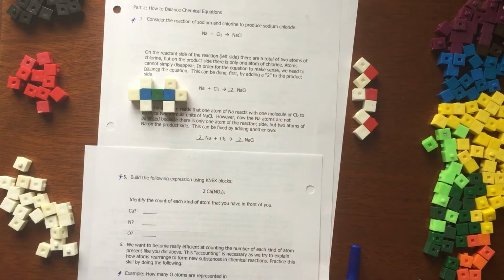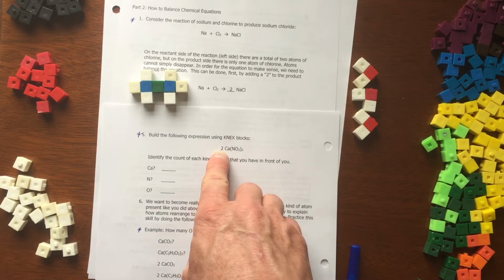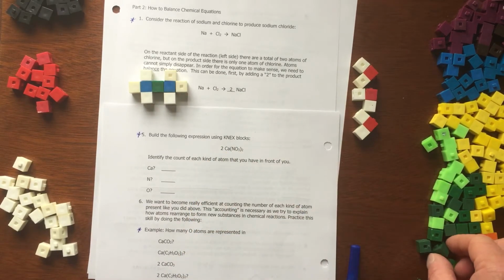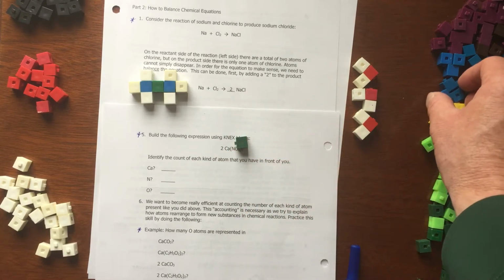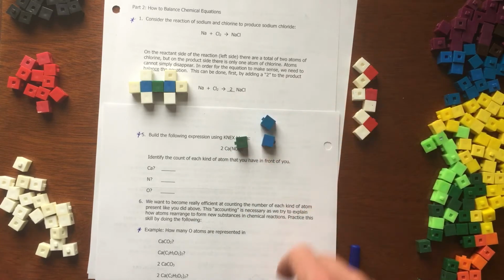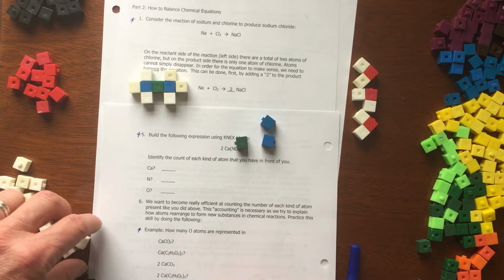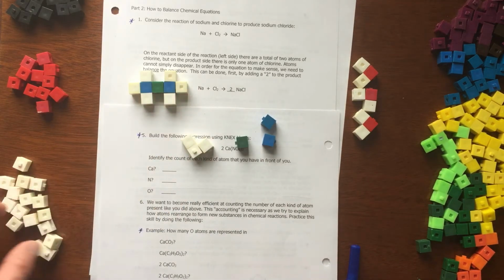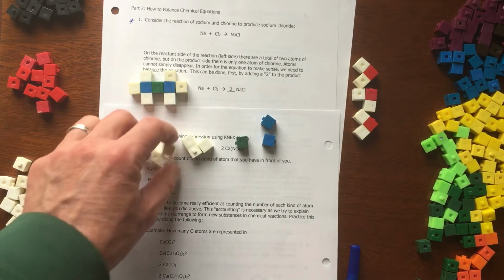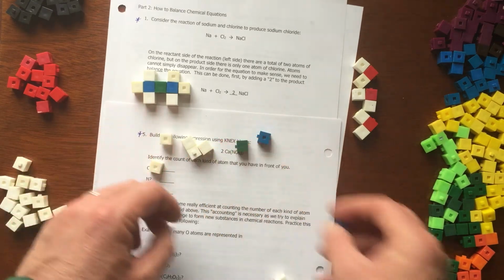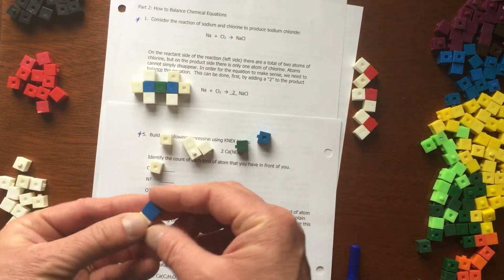That's just 1 calcium nitrate though. I need 2. So I'll do that same process again. A calcium, a couple nitrogens. Each nitrogen needs 3 oxygens to make the nitrate. And let me snap those together.